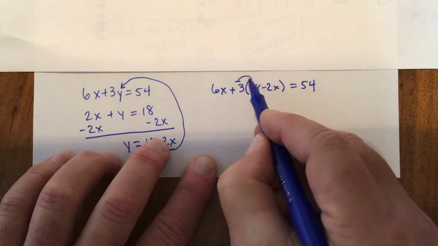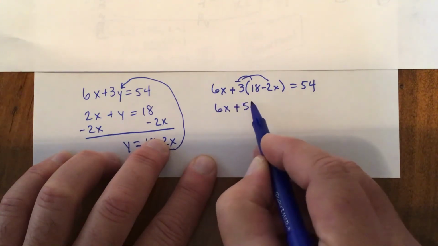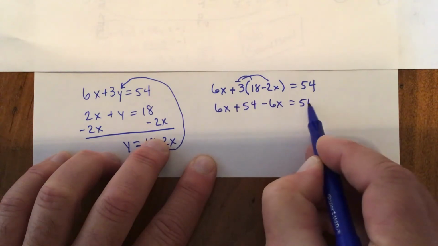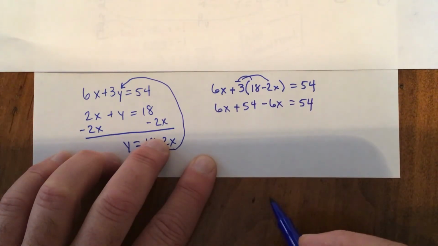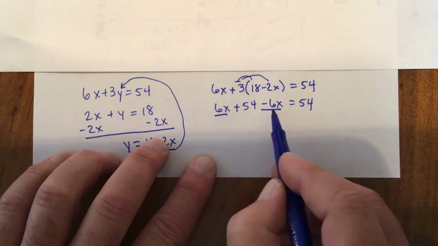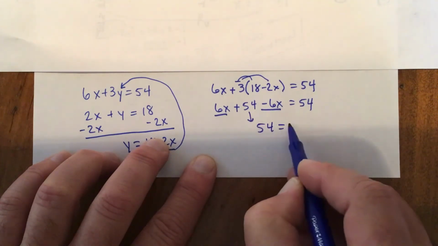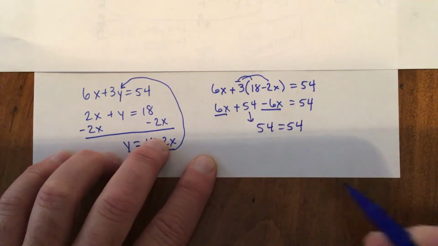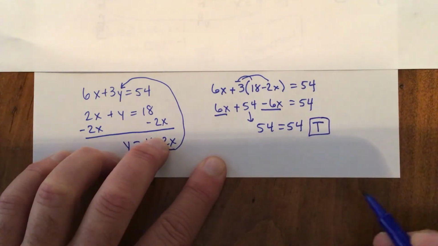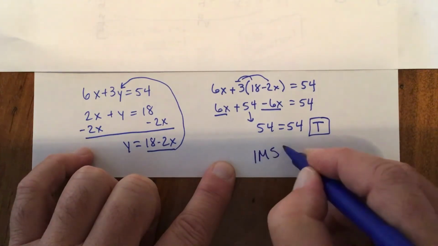So distribute. 6x plus 3 times 18 is 54, minus 3 times 2x is 6x, is equal to 54. Since they're on the same side, we get to combine like terms. 6 minus 6 is 0, so that goes away. So 54 equals 54. Is that true or false? That is true. So since it's true, that means that we have infinitely many solutions.